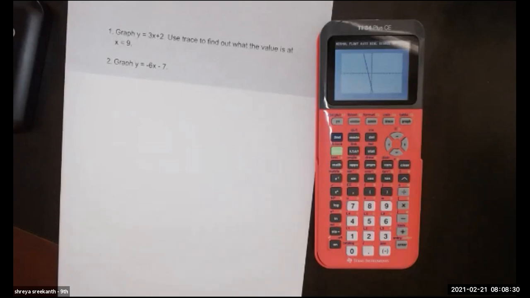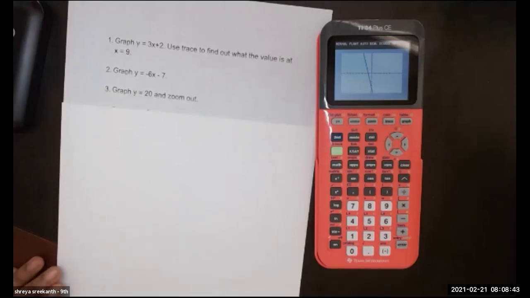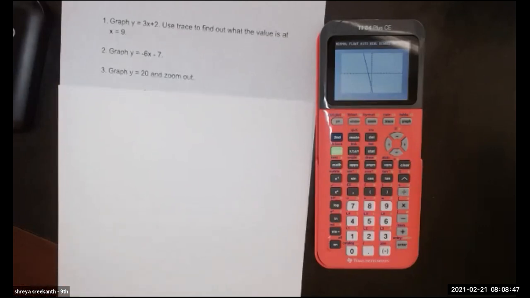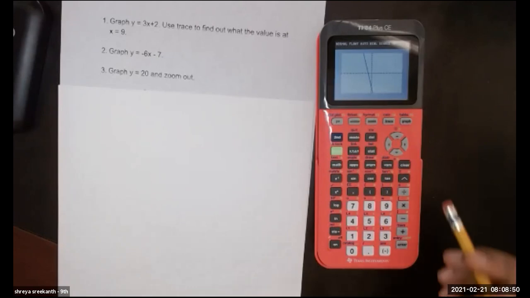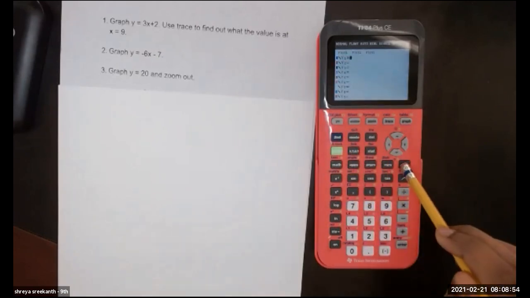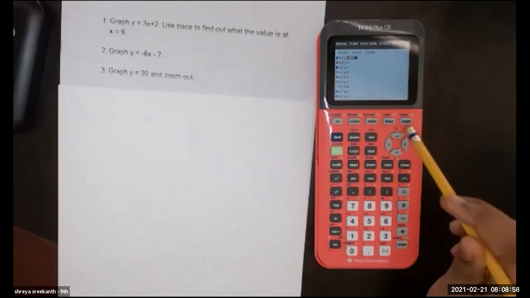Is everyone else getting the same thing? You can raise your hands. Okay, good. For number 3, we're going to graph y equals 20, and we're going to zoom out because you probably can't see the line. To do this, we go to y equals, and since it's just a constant line, we just type in the number, and then we graph it.